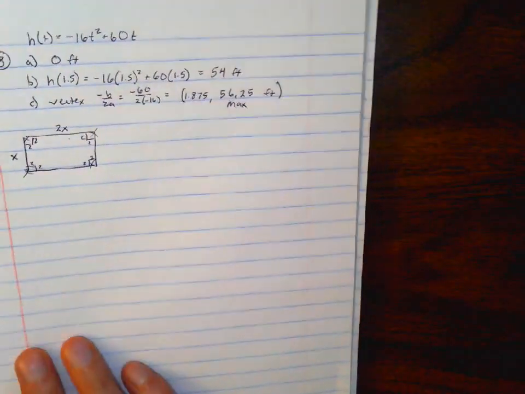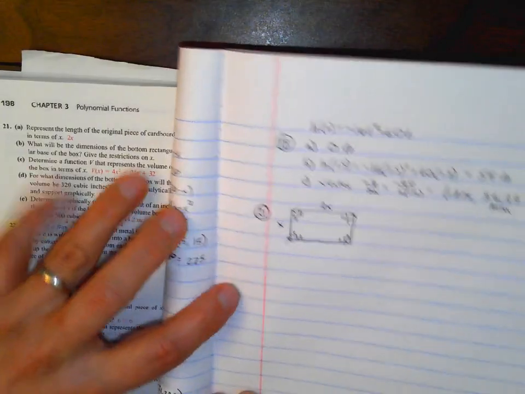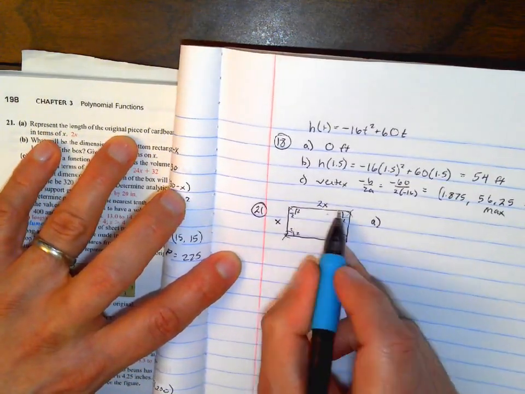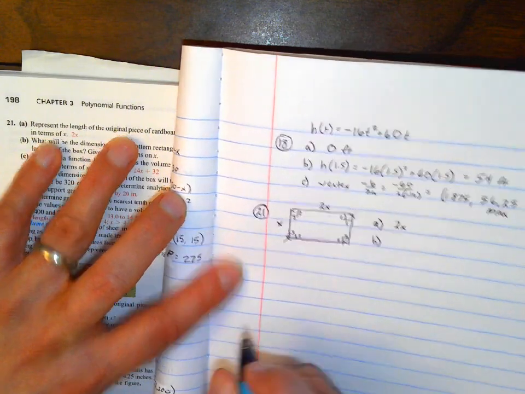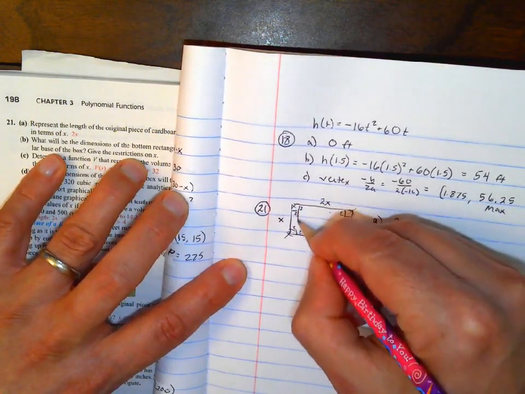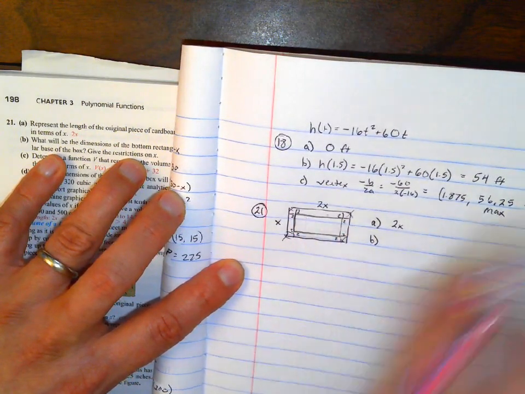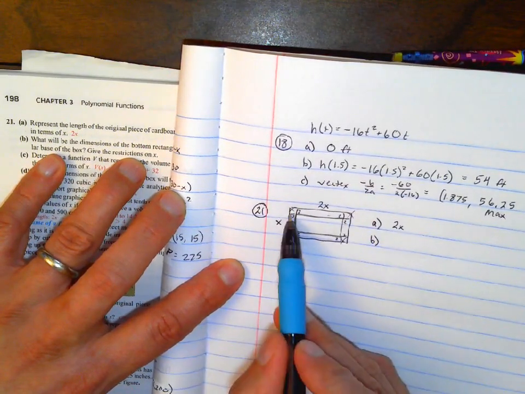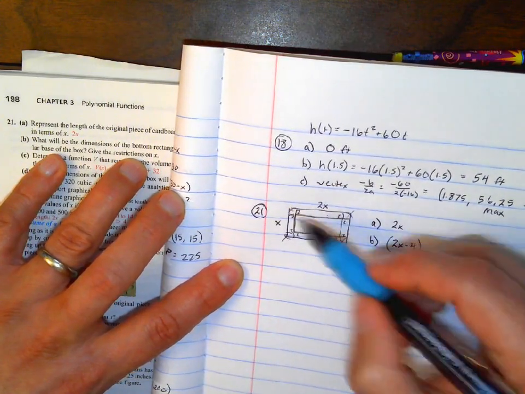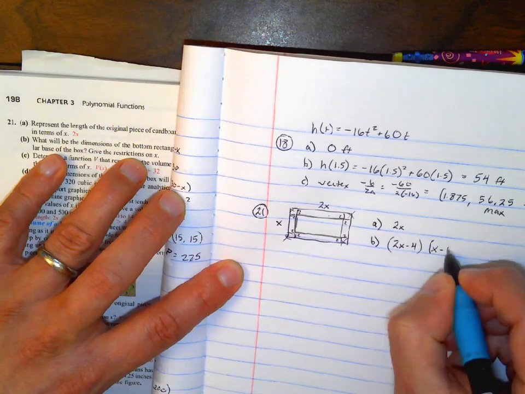So there's the setup, and here are the questions. The length of the original piece of cardboard, we said, was 2x. Dimensions of the bottom of the box: this right here would be the bottom of the box. The whole distance is 2x, and I have to subtract 2 and 2, so 4. So 2x minus 4 would be one dimension. And then this distance is x. I have to subtract 2 and 2, right? So this distance here would be x minus 4.